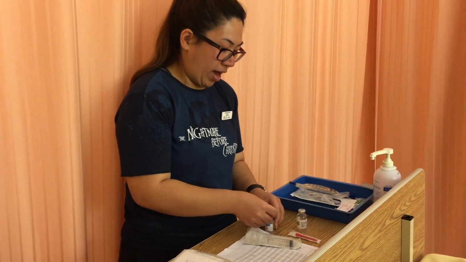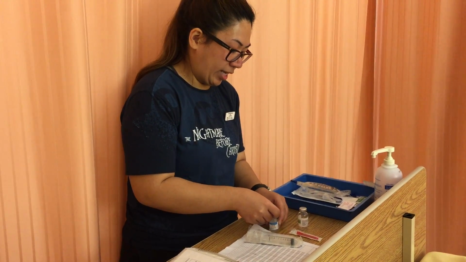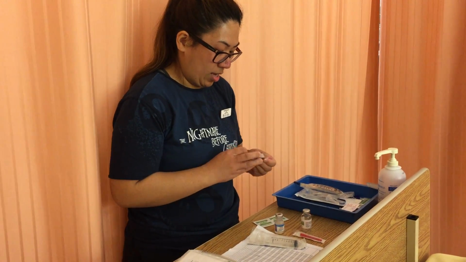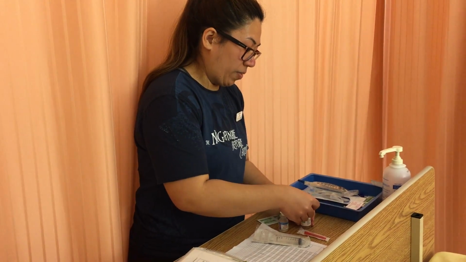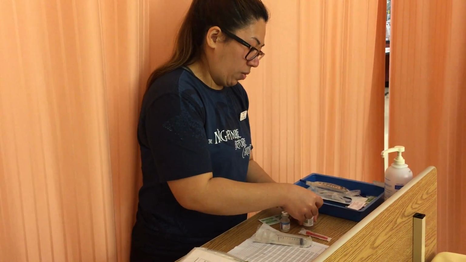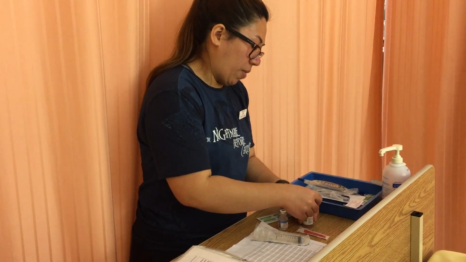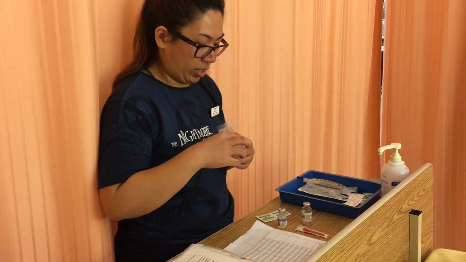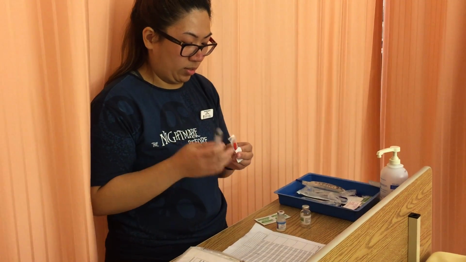I would clean my vial of sterile water for about 30 seconds and leave it to dry for about 15. Same as my cefoxitin vial, clean for about 30 seconds with alcohol swab and let it dry for about 15. Now we're gonna use our syringe and blunt needle.